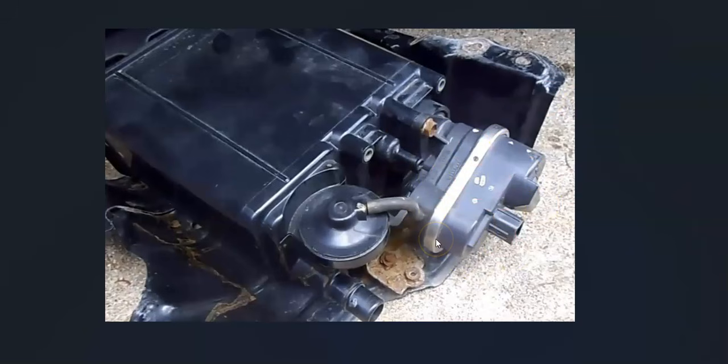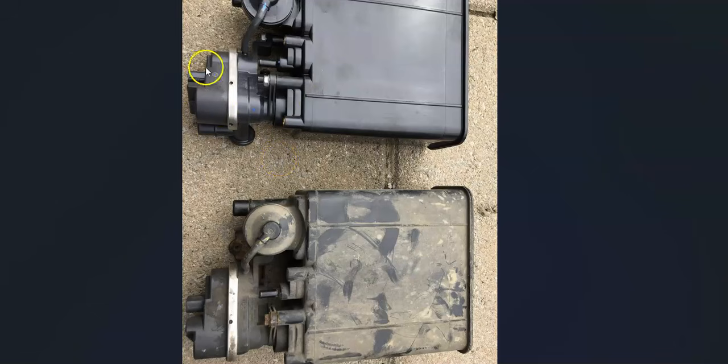You can test it. There's some good YouTube videos on how you go about testing them, or you can go ahead and replace it. The leak detection pump can be bought separately, or you could just buy the whole charcoal canister and just replace all of it. Sometimes replacing the whole charcoal canister can be better, especially if the old charcoal canister is really old, since there might be some issues with it. It might be leaking or something like that. So sometimes it can be better. But if you test that leak detection pump and it tests bad, you can buy it separately.